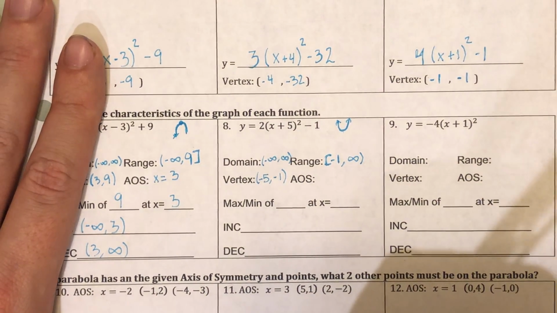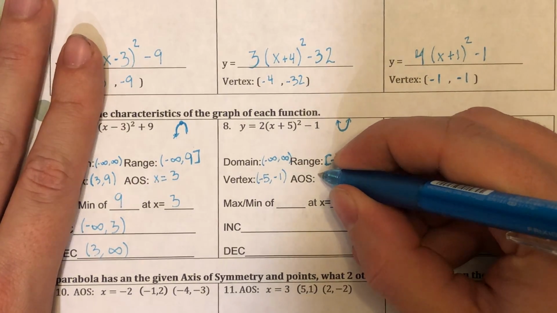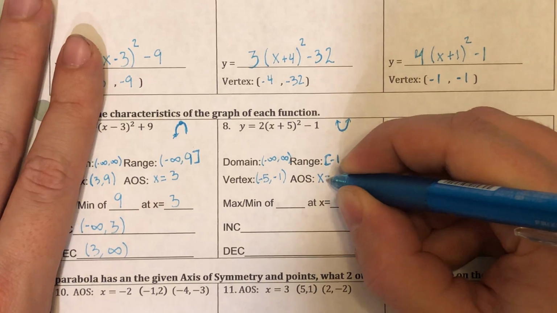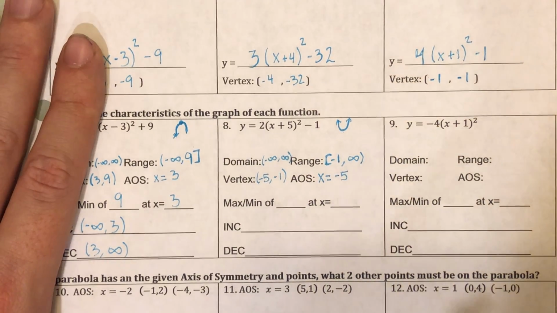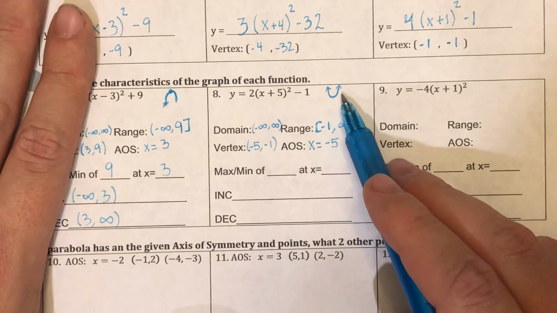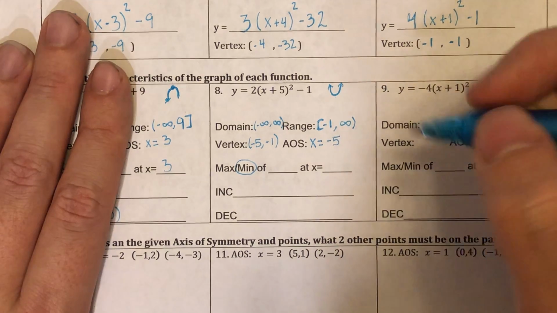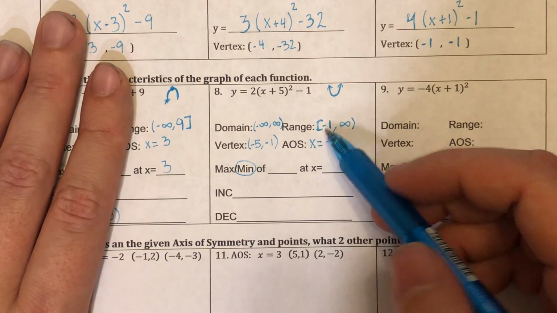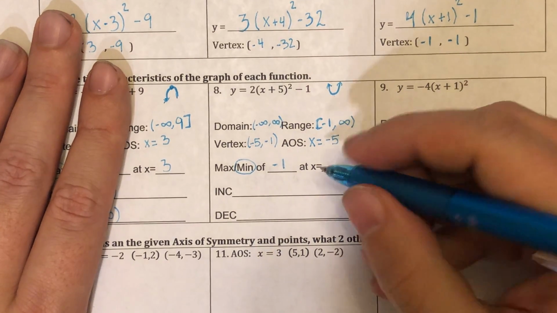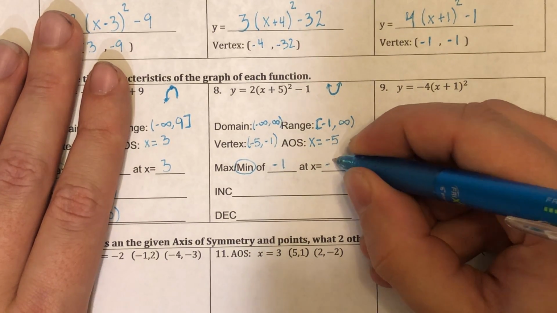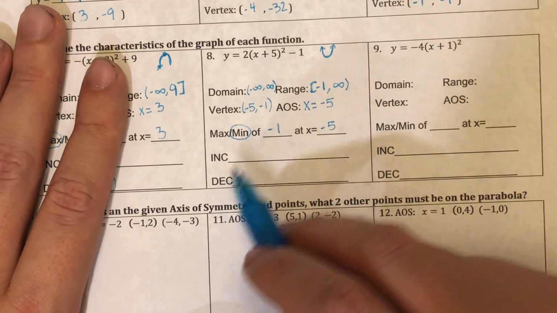The axis of symmetry is the x value of my vertex. X equals -5. Because this opens up, I have a minimum value of the lowest point I go down to, -1, and that happens at x equals -5.